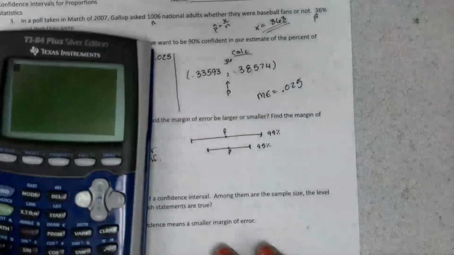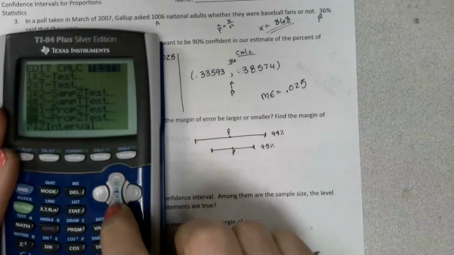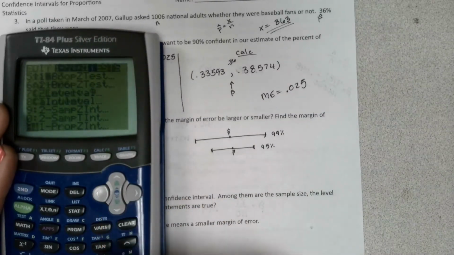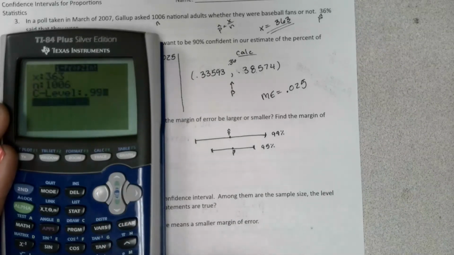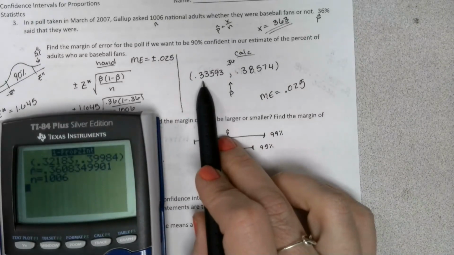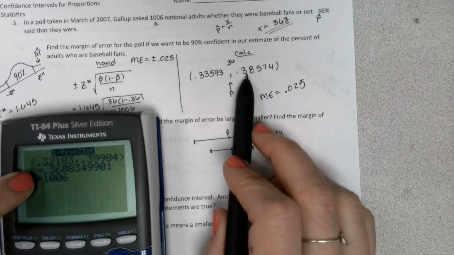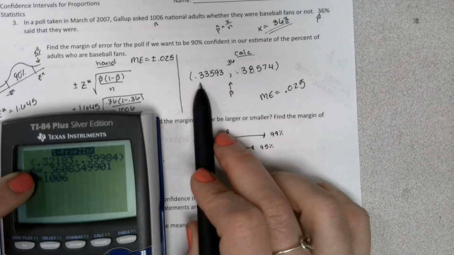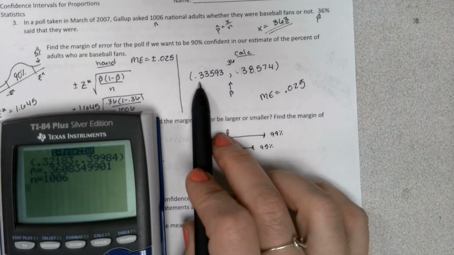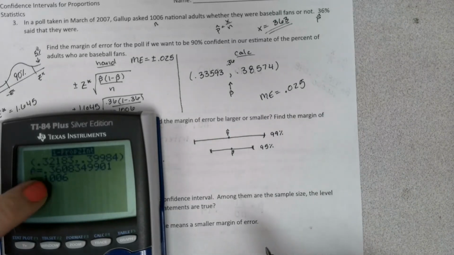So then what I can do is quickly run that confidence interval and change that to 99%. So what you will notice is compared to my 90%, I now have 0.32. So instead of 34% to 39%, I'm going from 32% to about 40%. So that did indeed get bigger. Therefore, the margin of error increased.